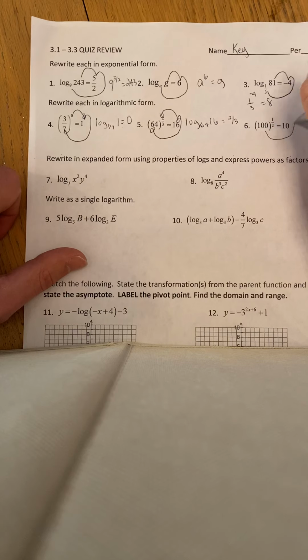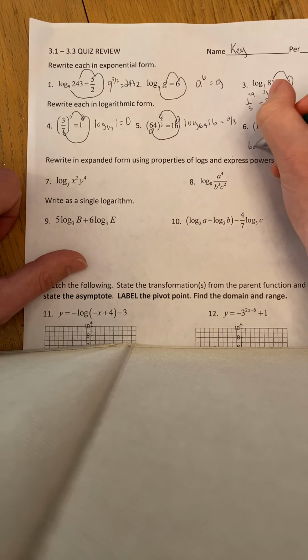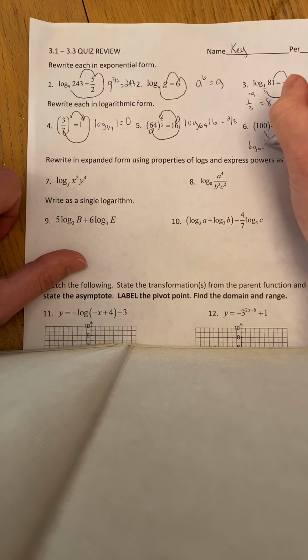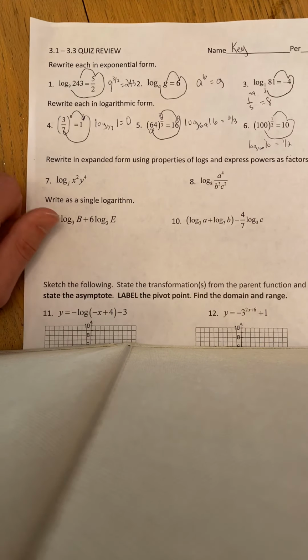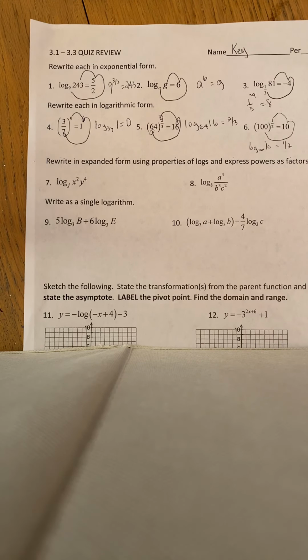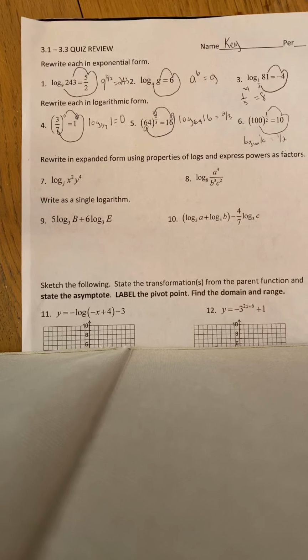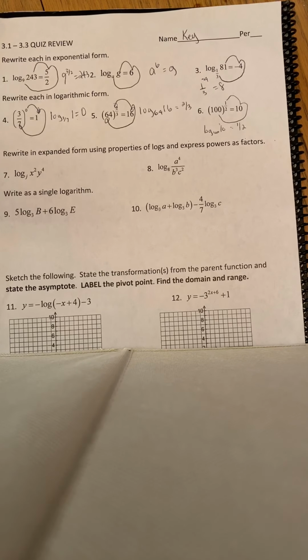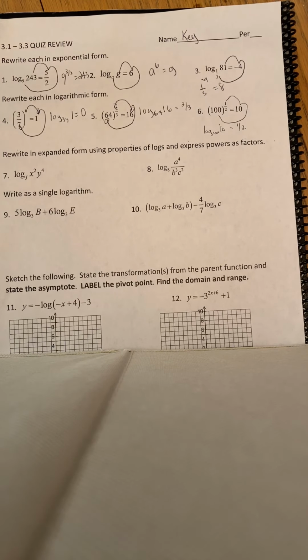And then finally for our last one, we have log base 100 tenths equals 1/2. So that is how we go about solving for each of the first 6 problems where we want to change it from an exponential to a log and a log to an exponential. So now we want to rewrite in expanded form using properties of logs and express powers as factors.